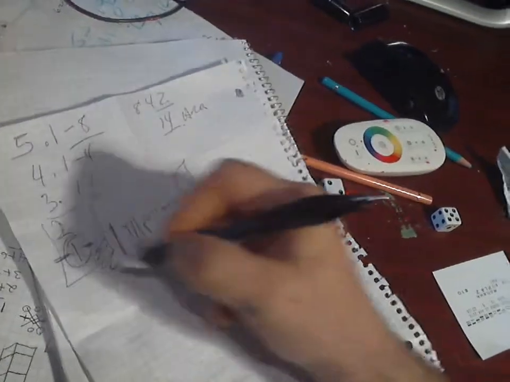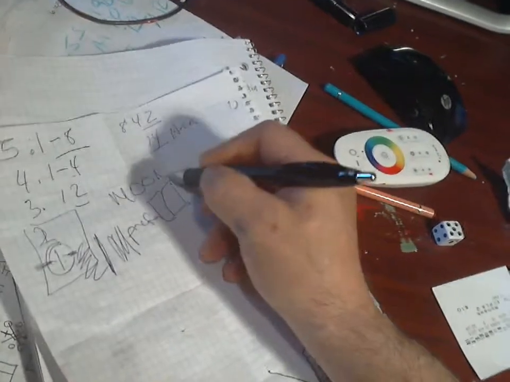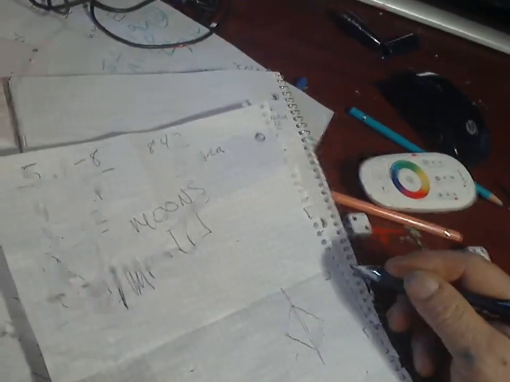Forget about 1 and 2. They have no moons. We don't need to write there. They told us there's no moons. Stay away. That's the area that's sent.